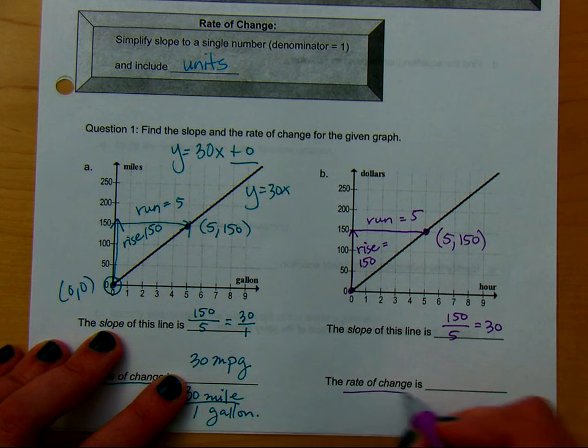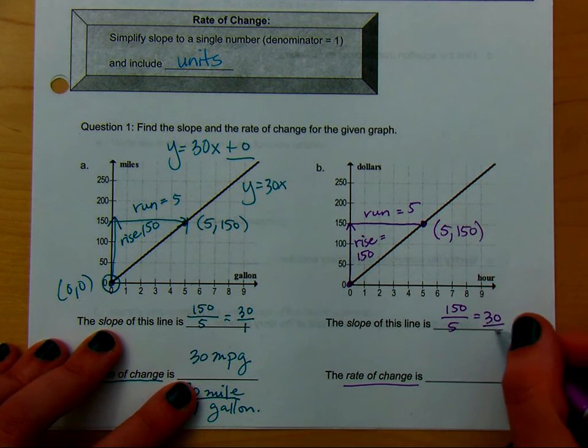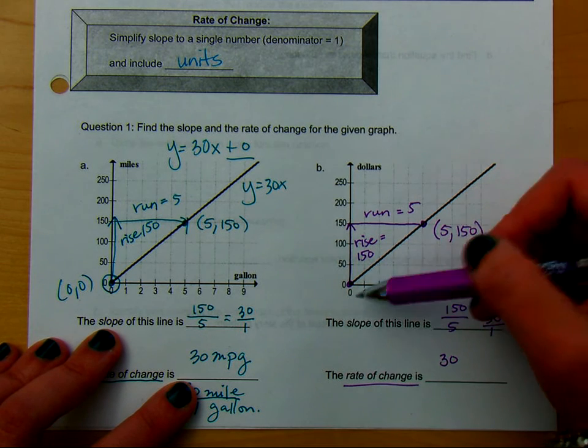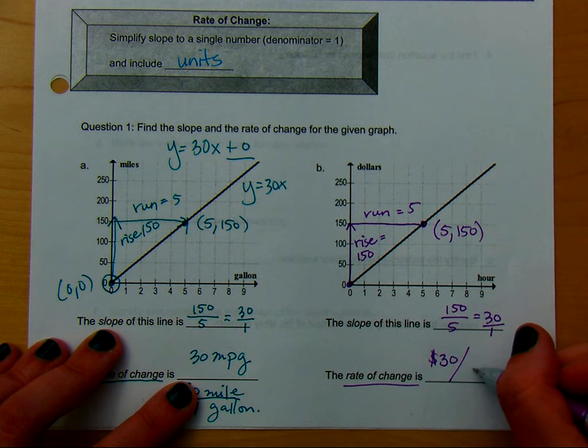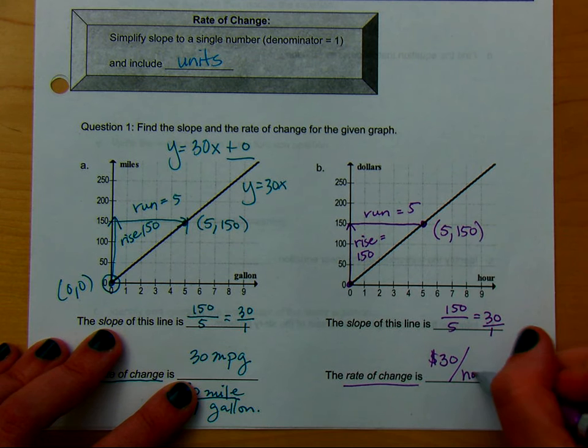But now, as a rate of change, I want to use the units. So 30 over 1 is the same thing as 30. What are the units in my y-axis? $30, good. Per, what's the units in the denominator? Or my x units? Yes, hours.